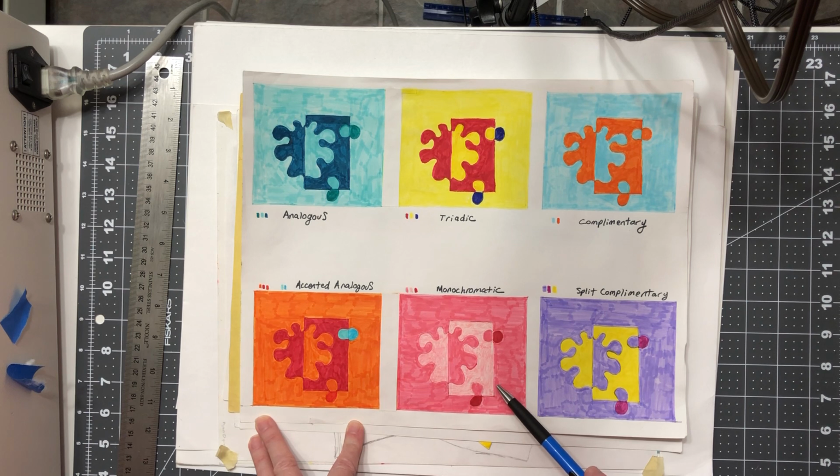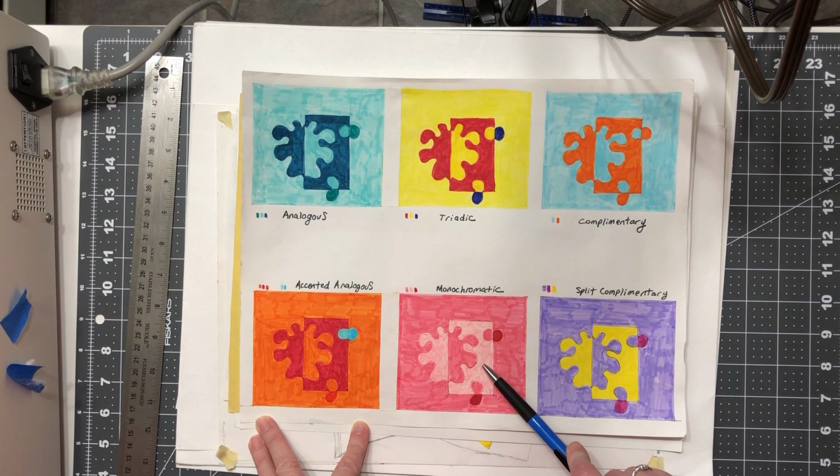You have a monochromatic harmony. That's the other major basic color harmony where you have only one hue, and in this case I've got tints and shades of red. Those tend to be very easy to work with because you're only working with tints and shades of one hue, and they tend to automatically be harmonious because of that.